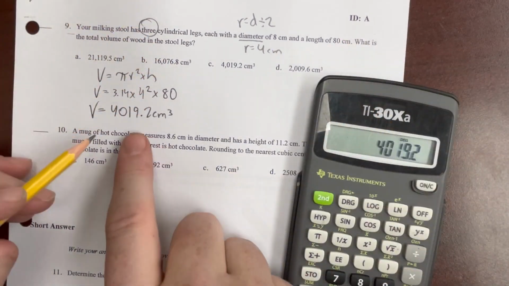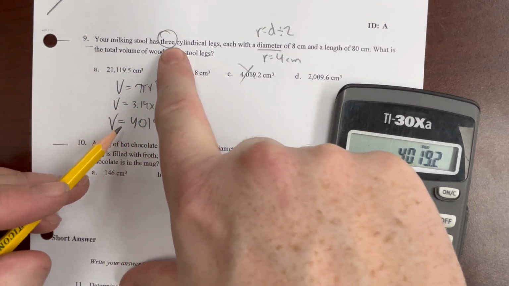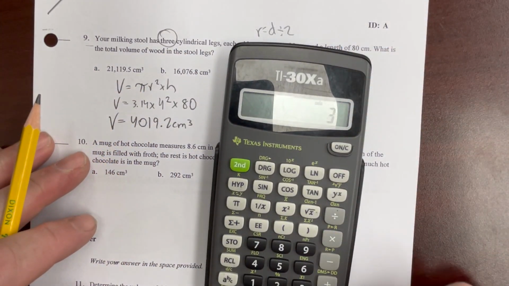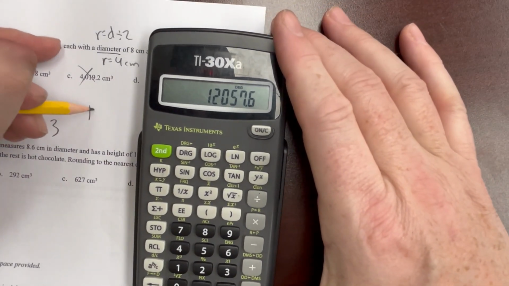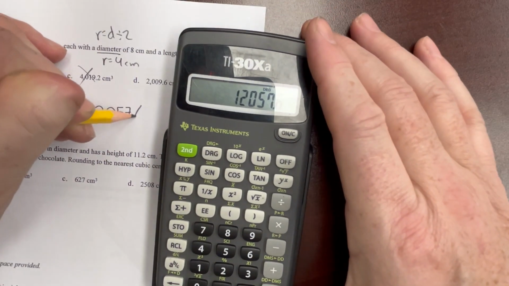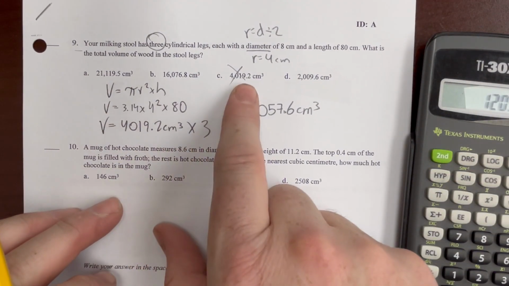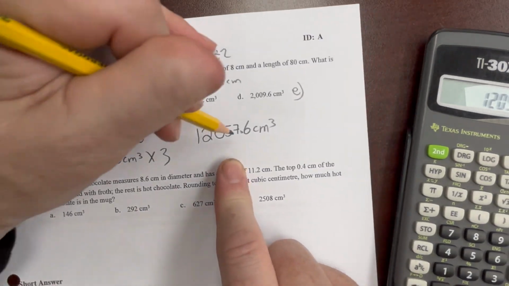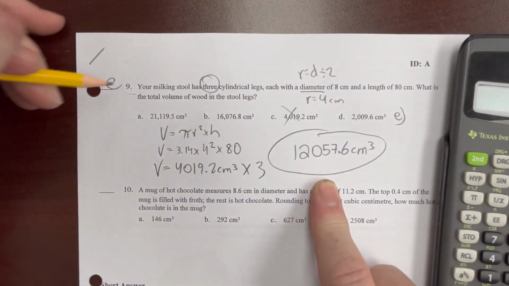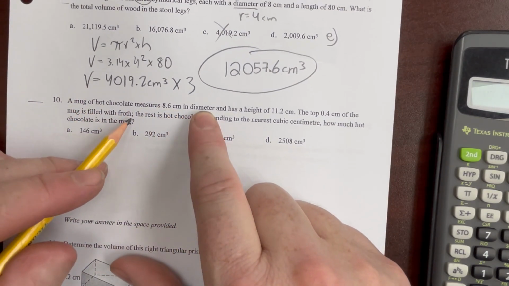So that's one leg. No, one leg times 3. 12,000. 12,057. Mistake in the test. E. My answer, E.